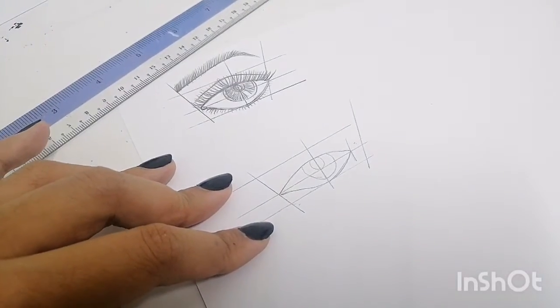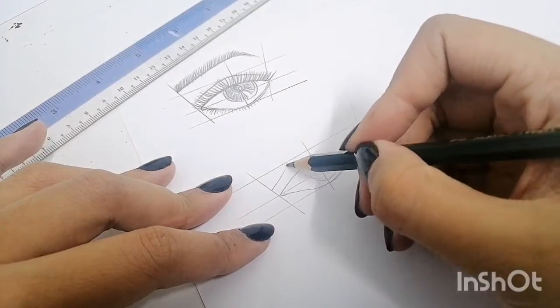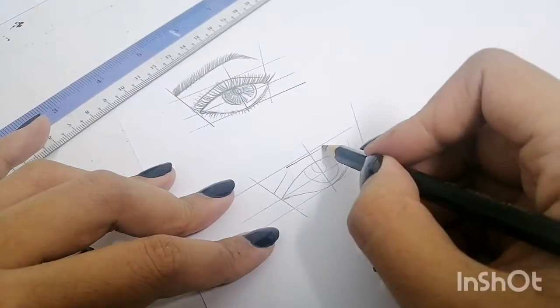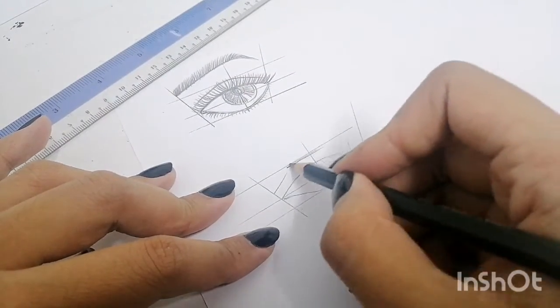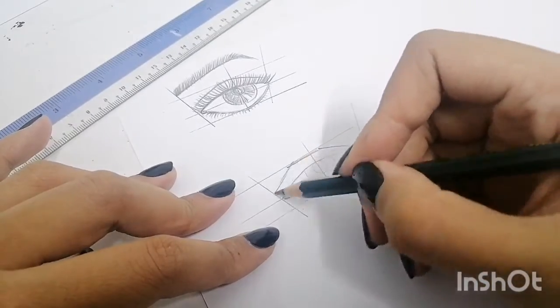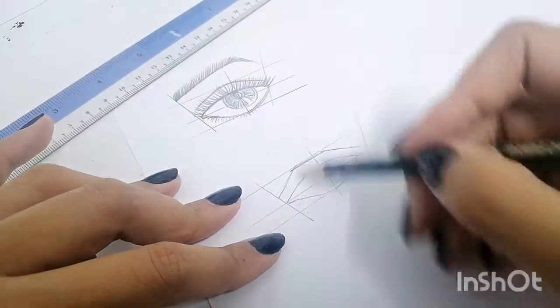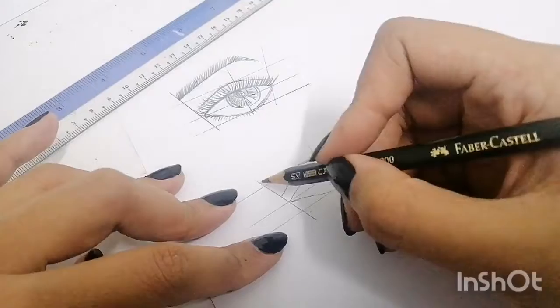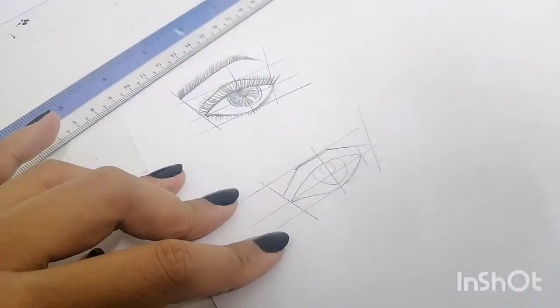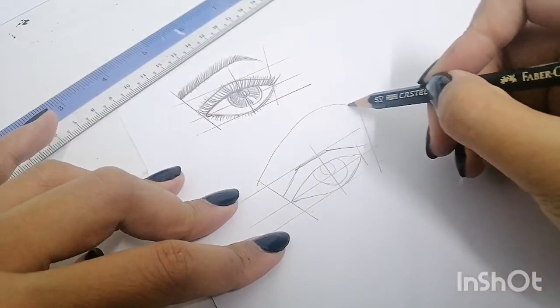That's where the eyeball is going to be, and then I'm drawing a different type of eyelid now. Just now was just one curved eyelid, correct? Now I'm doing a shaped one. And now for my eyebrow, I'm going to do something very drastic.